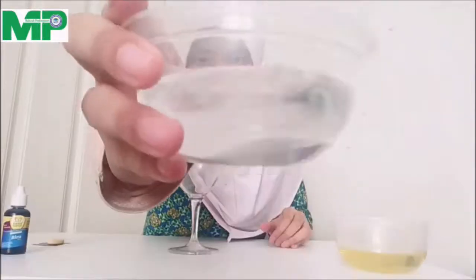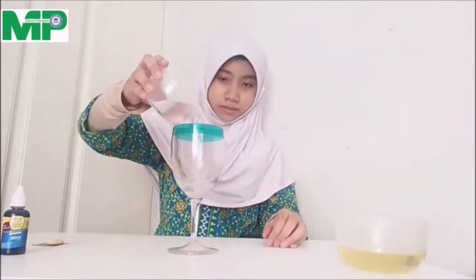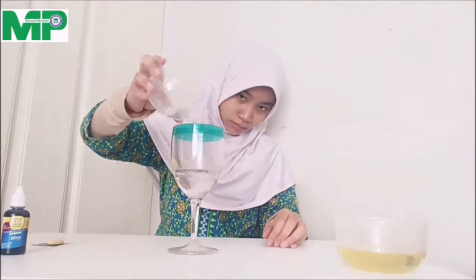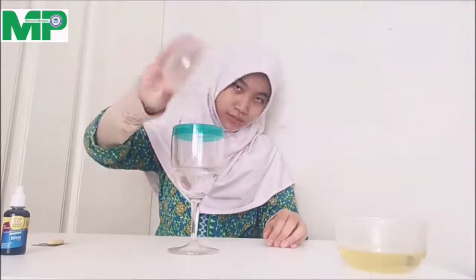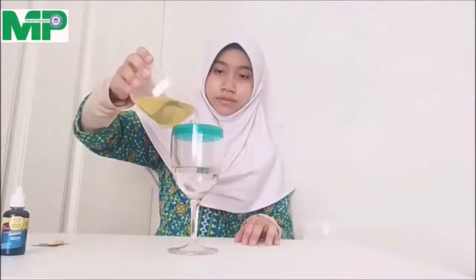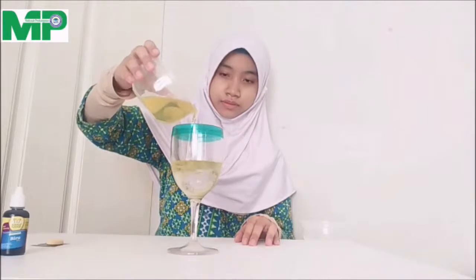First, fill the glass with water. And then, fill the rest of the glass with oil.